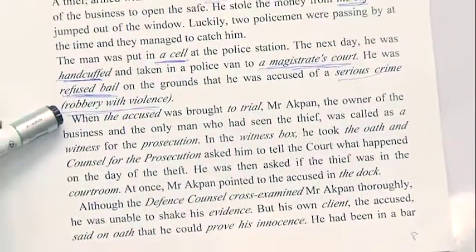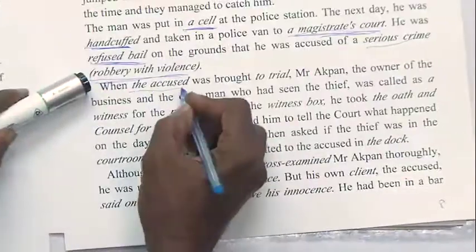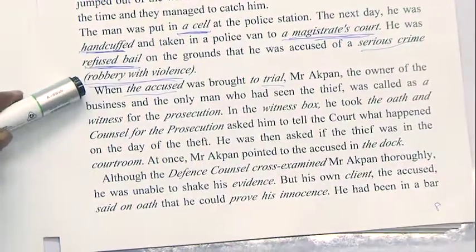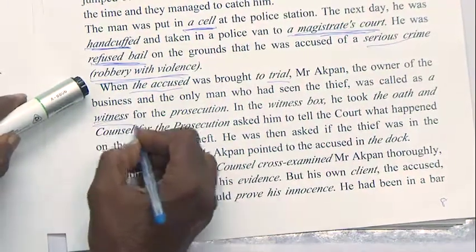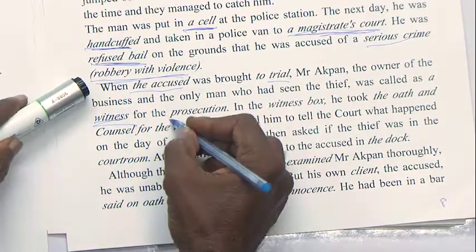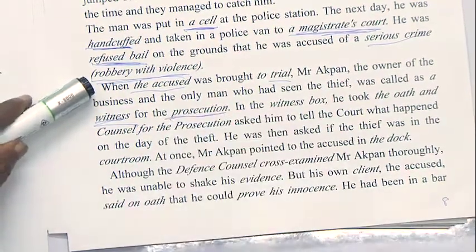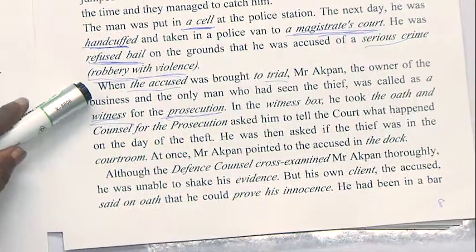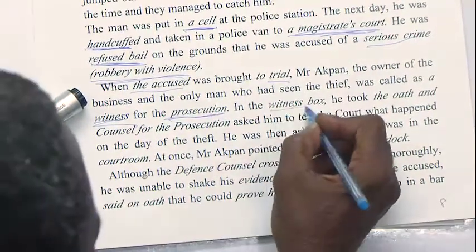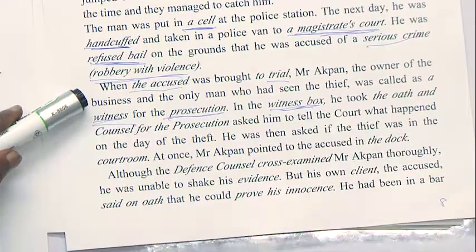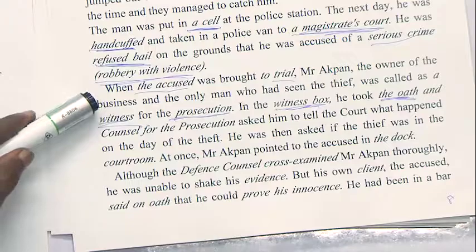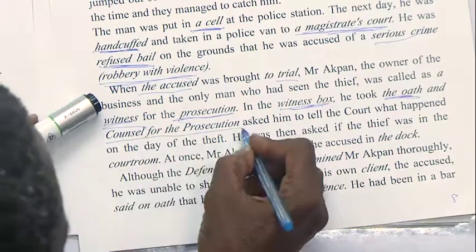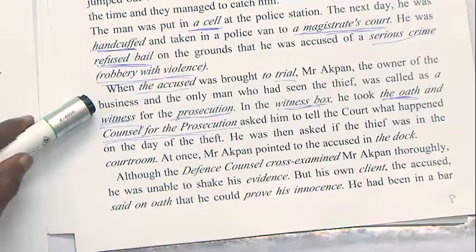When the accused was brought to trial, you talk about the accused now, brought to trial, Mr. Akpan, the owner of the business and the only man who had seen the thief, was called as a witness. Talk about a witness for the prosecution. Prosecution is the one that is more or less the government. In the witness box, talk about the witness, where the witness will stand. He took the oath. Talk about taking an oath, swearing that what he will say will be the truth. And counsel for the prosecution, talk about counsel for the prosecution, asked him to tell the court what happened on the day of the theft.